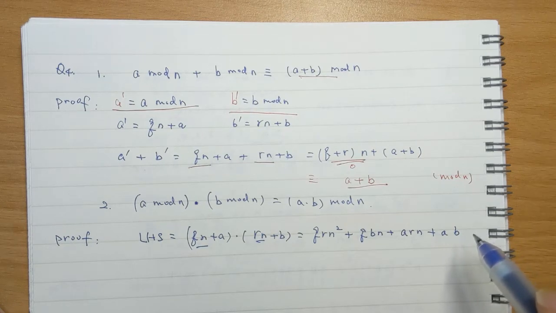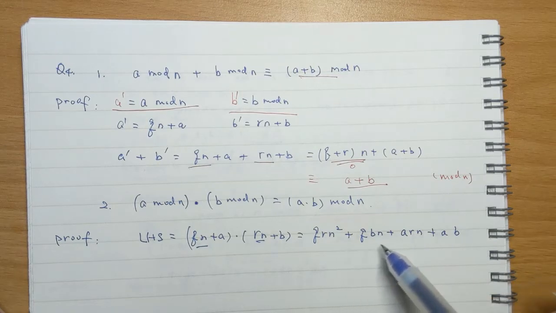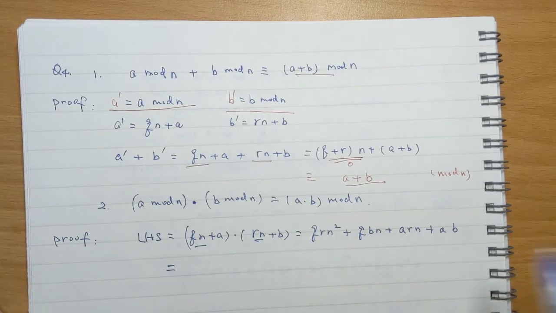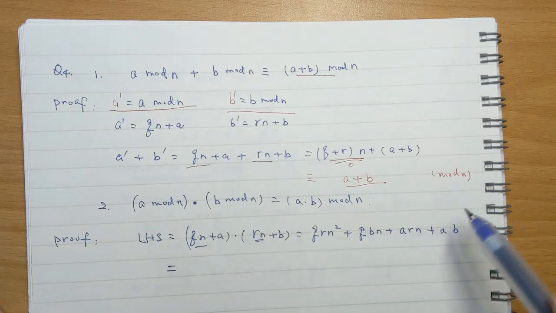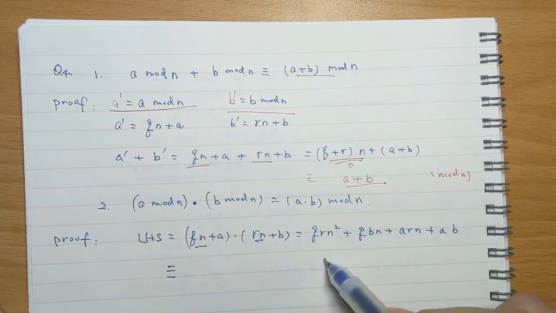And so what's this thing? Now we're doing a modular n.